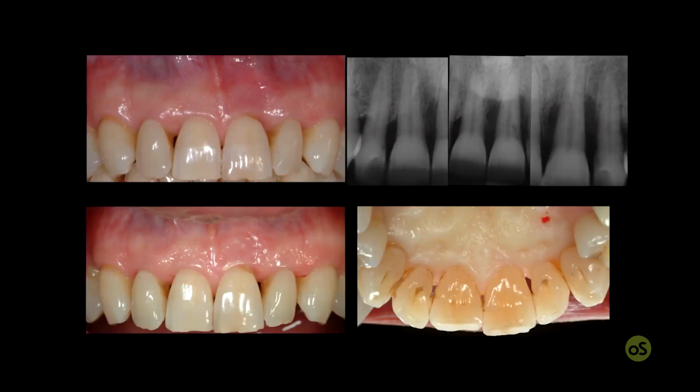So this technique can be applied also for the treatment of multiple defects. Obviously, when you speak about multiple defects, it must not be a defect mesial and distal to the same interproximal area, because this is a horizontal bone defect.